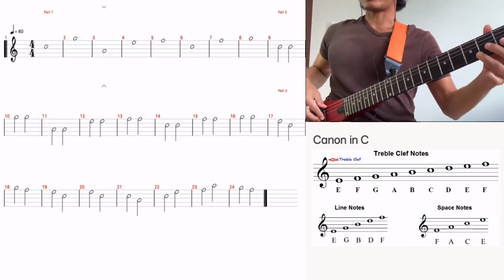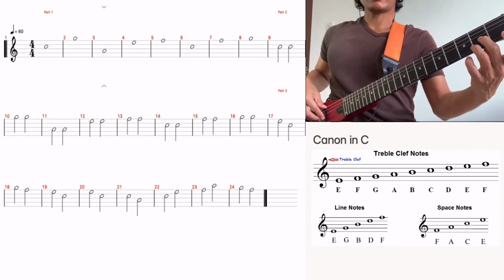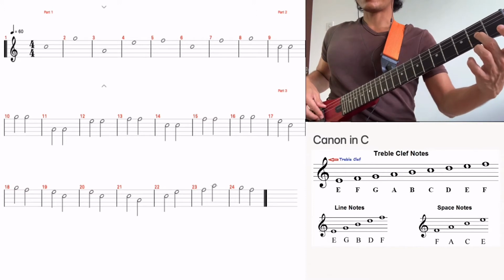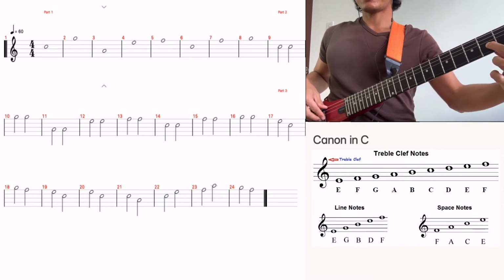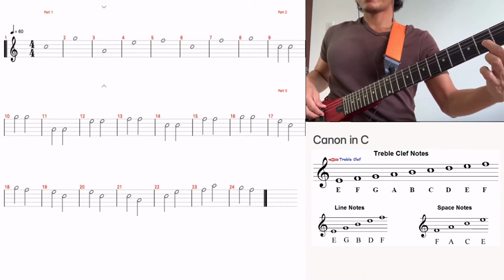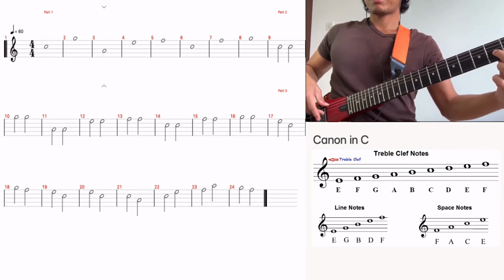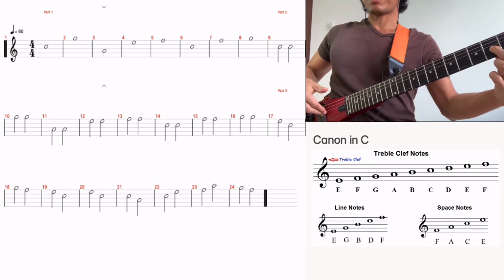The next note is a second space note, and that's an A. So the A is on the third string, second fret over here. Okay. And remember, on your right hand, you want to walk. And keep your thumb rested on the last string over there.